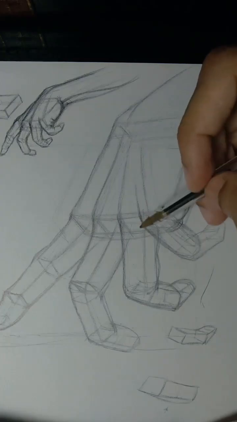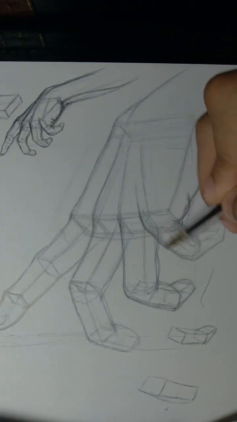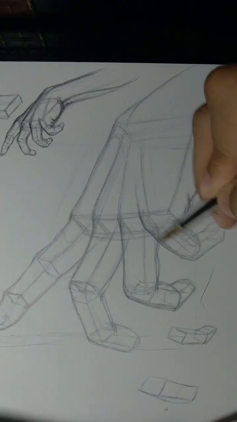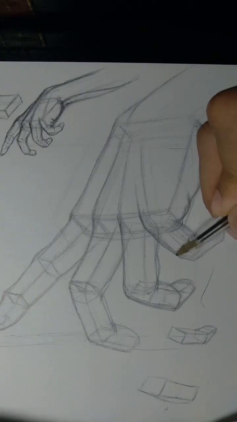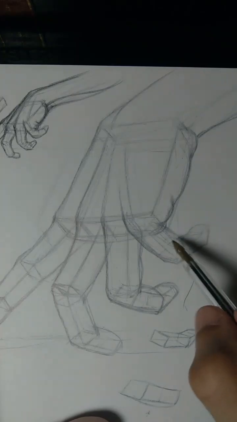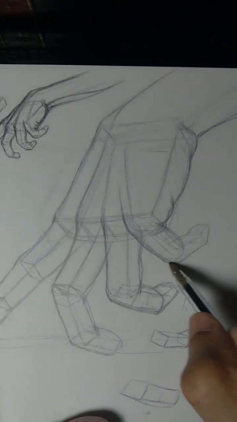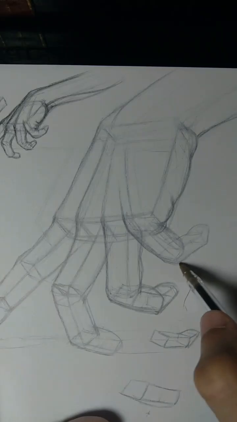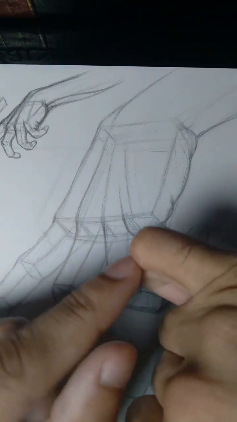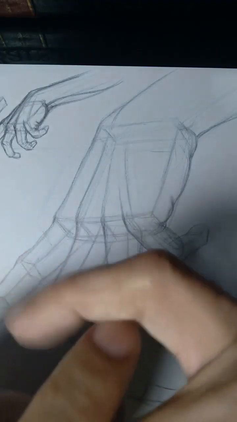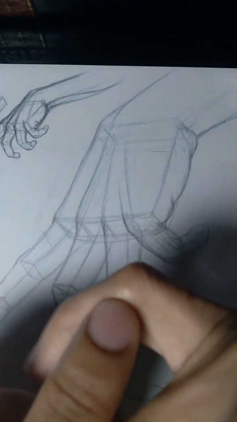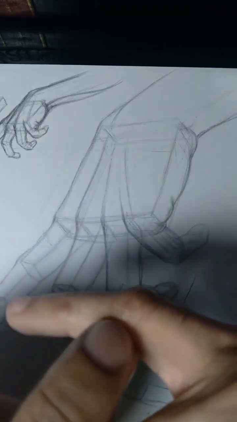Here, finger, we can just go up, start to here. Now on the joints, we start to curve a little bit, because we have the bones here, the joints, the phalanges, so they are a little bit spherical.